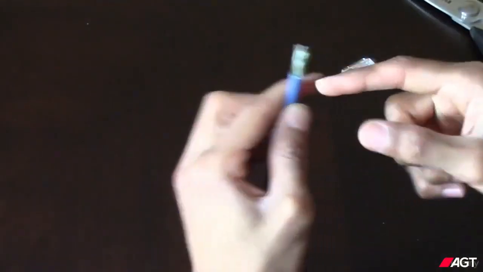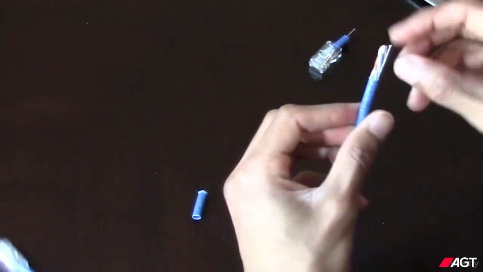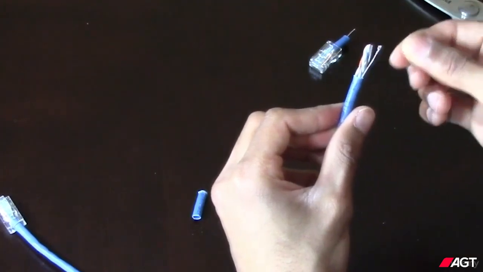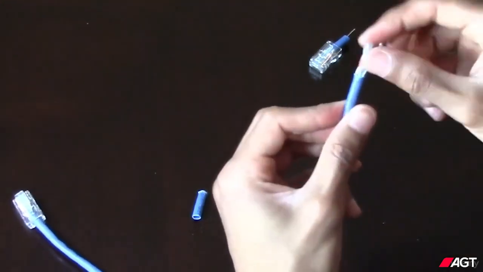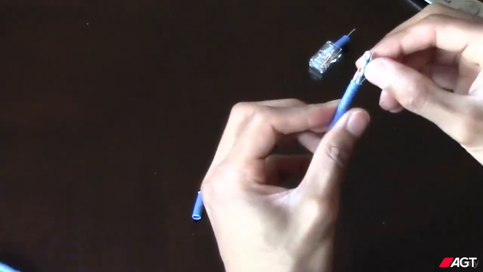Once you rip it off, you see that there's a nylon cord inside. This is what's called a rip cord, and it's there so that you can efficiently rip off a larger portion of the sheath without cutting the cable. I'll also go into this a little bit more in detail later. But these are your inner wirings.